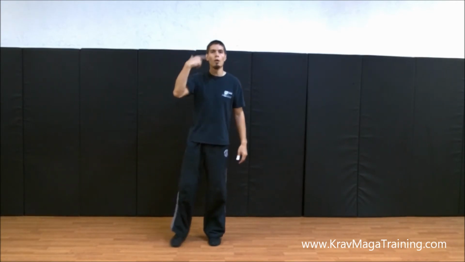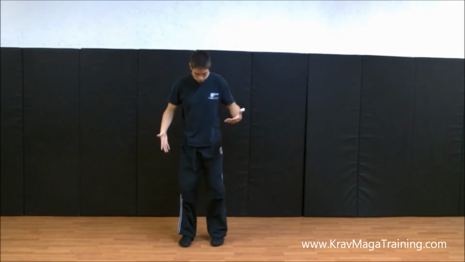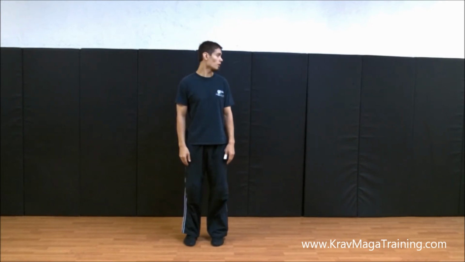So let me give you some examples. We're going to start from head to toe. First of all, your head position can be changed. So here's my normal neutral stance. Well, in a natural stance you could be looking in different directions to simulate you're distracted. Like I could be looking up at something, looking off to the side.